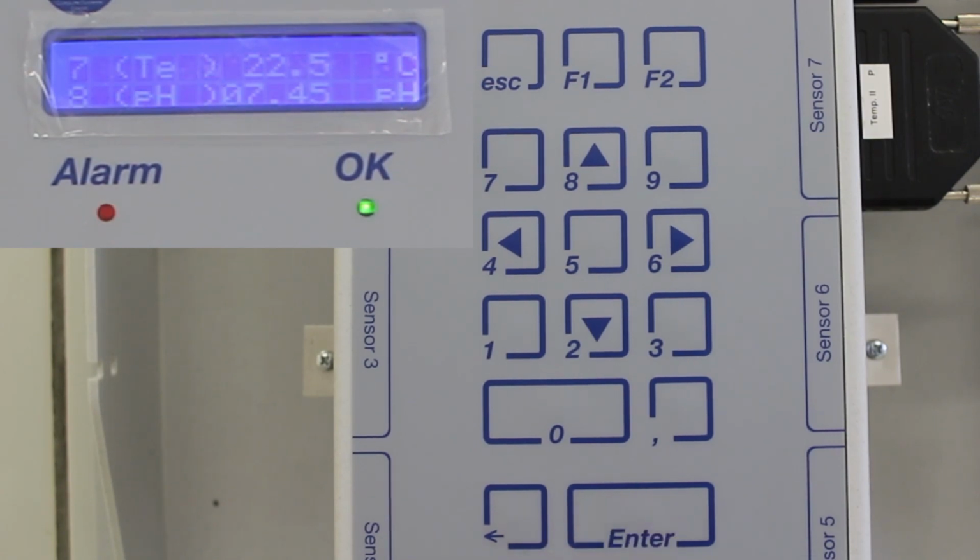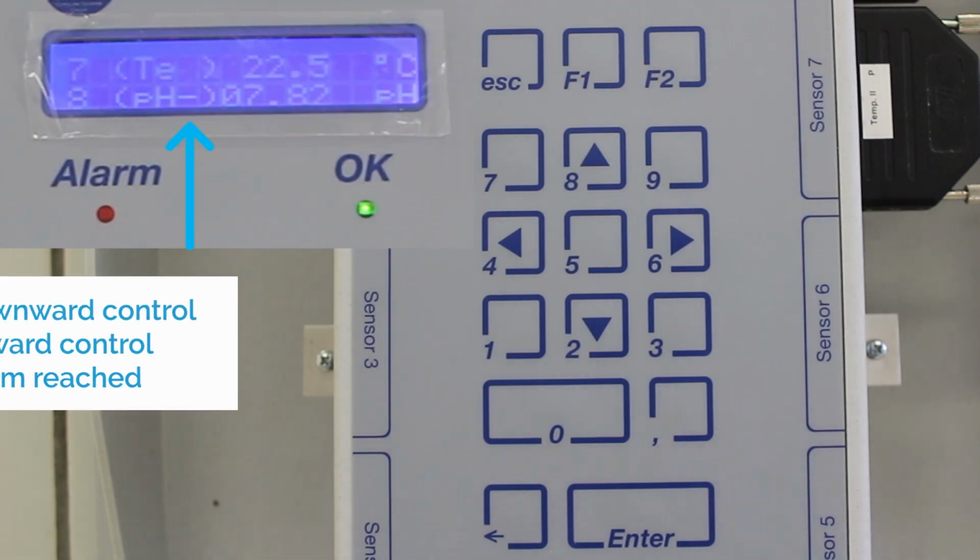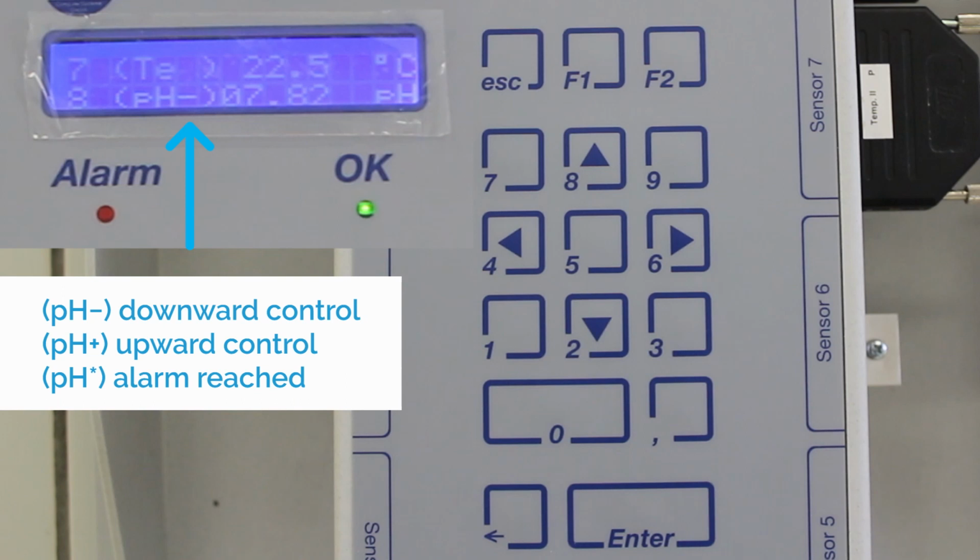The OK LED light should turn on. The display will show first the time and date. Depending on the interval time you've set, it will show next all the modules you have connected, 2 at a time. A minus symbol inside the parenthesis means that a downward control is active. A plus symbol means an upward control is active. An asterisk means that an alarm has been reached.